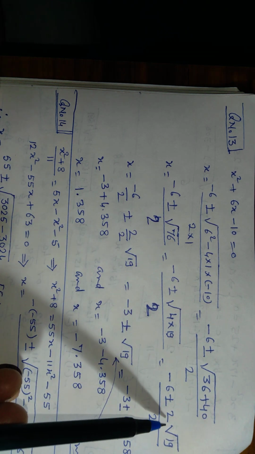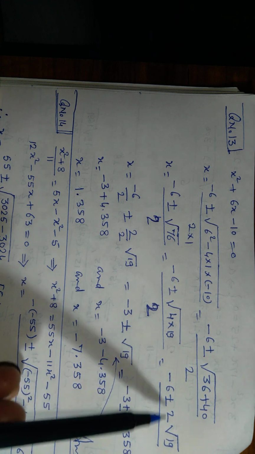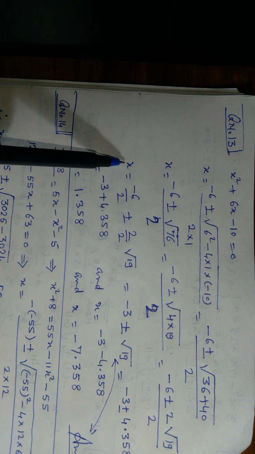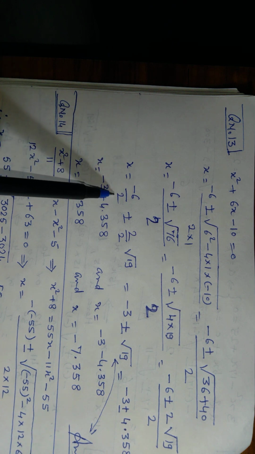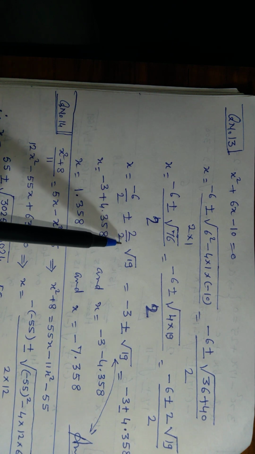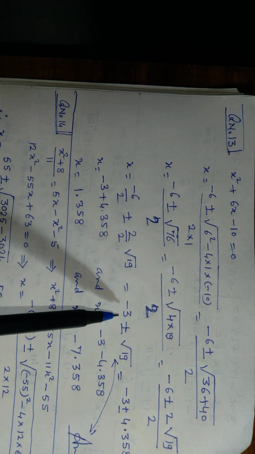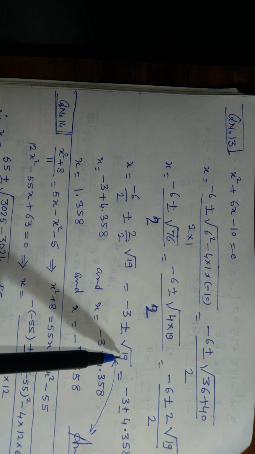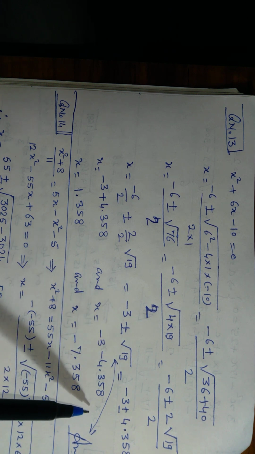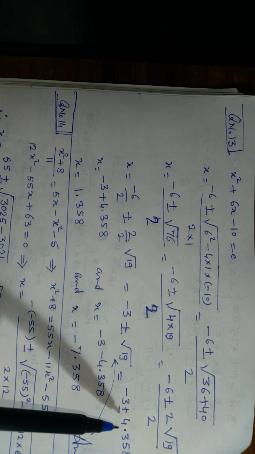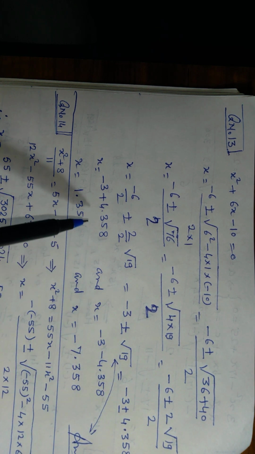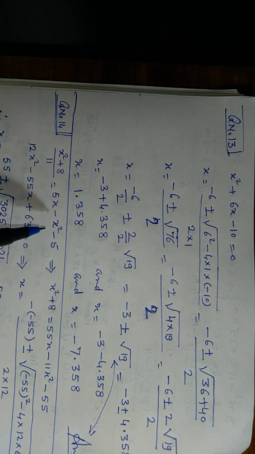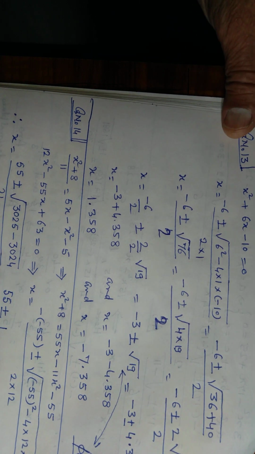You take out the square root of 4, that will be the 2 here, and minus 6. So further just divide it. X will be equal to minus 6 upon 2 plus minus 2 by 2 root 19. It will be minus 3 plus minus root 19, and this will be the answer. I have just taken out the square root of this 19. If you need it in the form of decimal, the answer will be like this. Now question number 14.